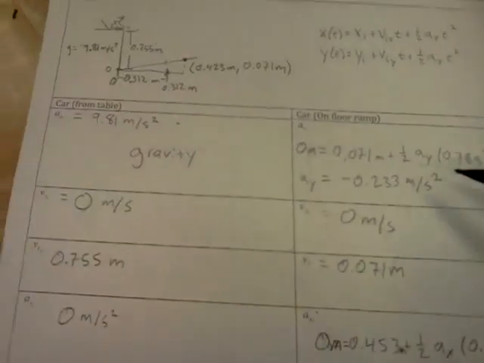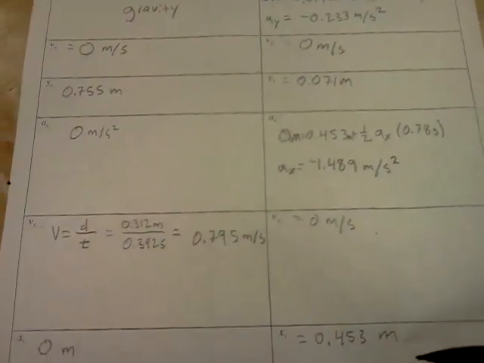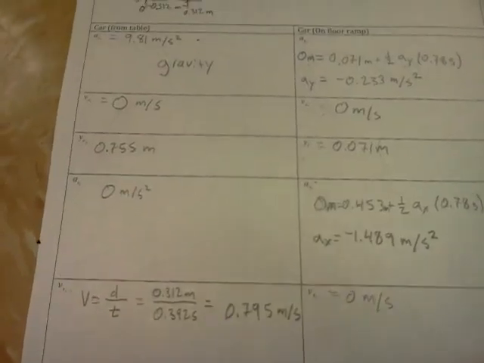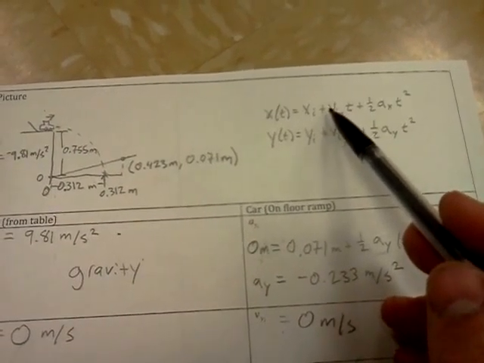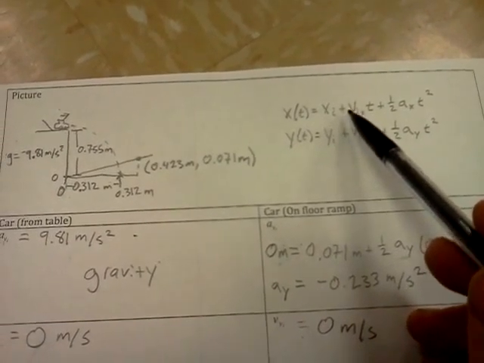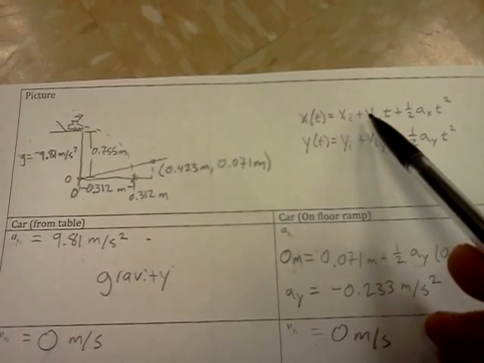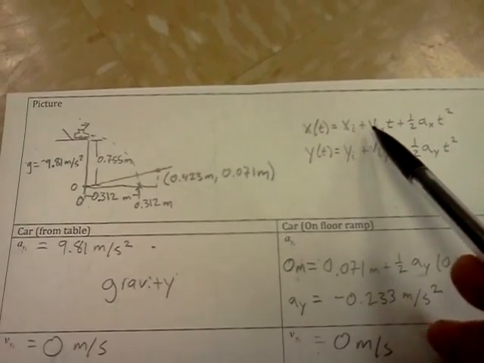Now I have all the values I need, and I've shown my work nice and neatly to plug in and have two sets of parametric equations. Good luck.